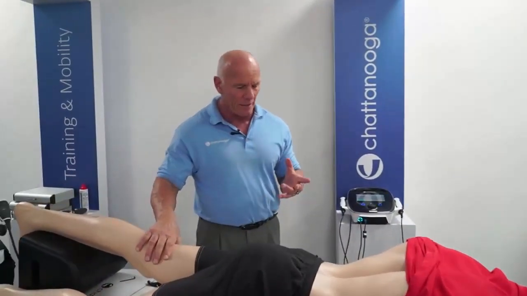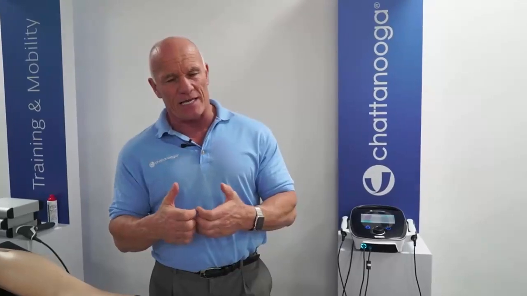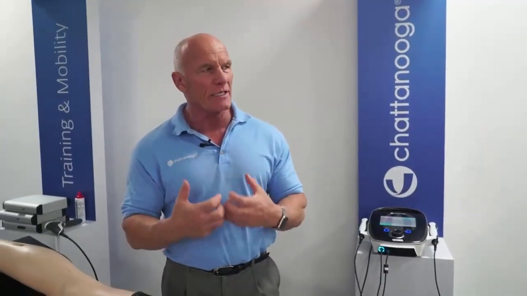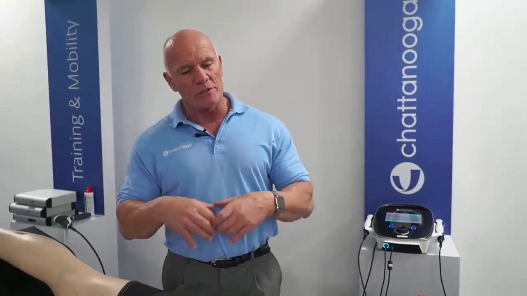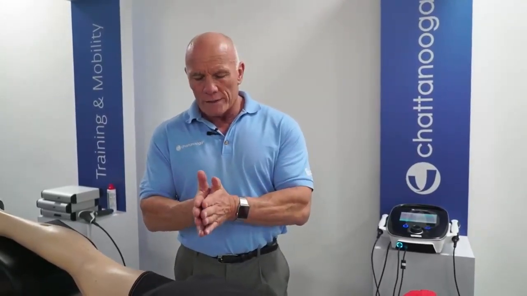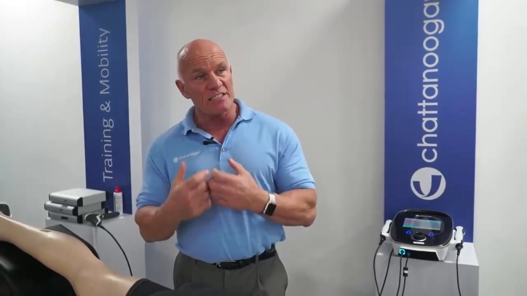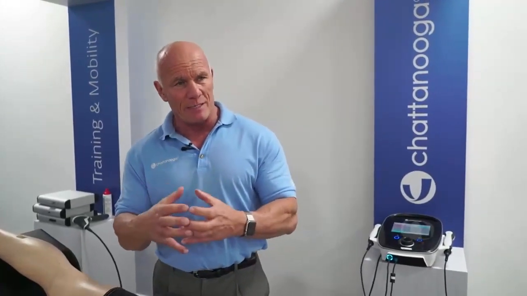Look, for radial pressure wave to have an analgesic effect, it needs to be a noxious stimulus. In response to a noxious stimulus, the body releases substance P and CGRP, that's calcitonin gene-related peptide. These are neuroinflammatory markers.